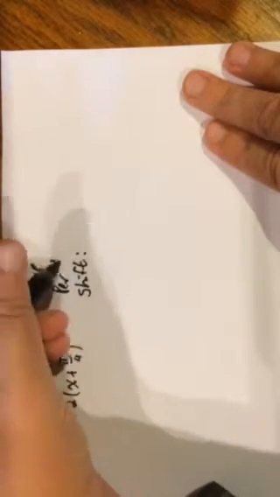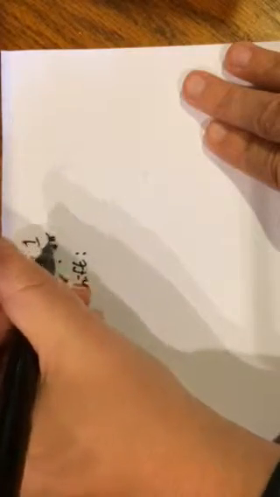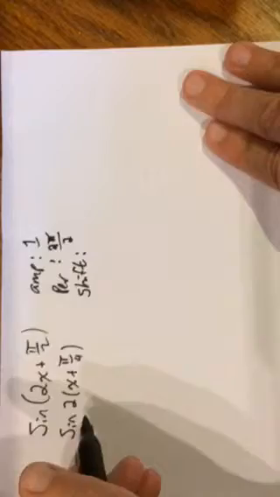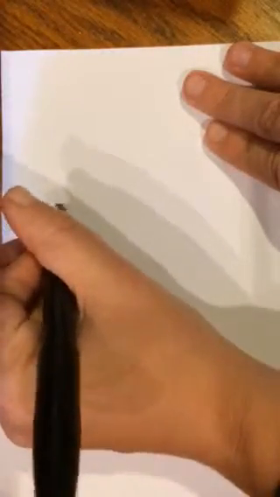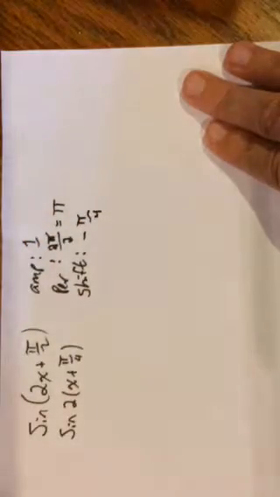Now I'm going to see what my amplitude, period, and if I have a shift are. My amplitude, nothing in front of the sine, my amplitude is just 1. My period this time is usually 2 pi, but it's 2 pi divided by whatever I can pull out, so 2 pi divided by 2. So my period is just going to be pi. My shift is going to go left, so negative pi over 4.